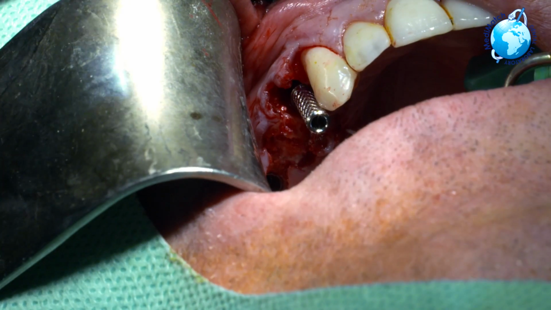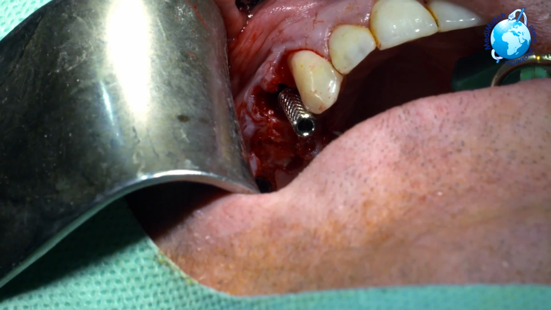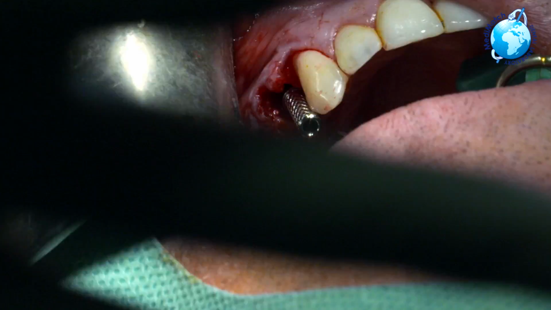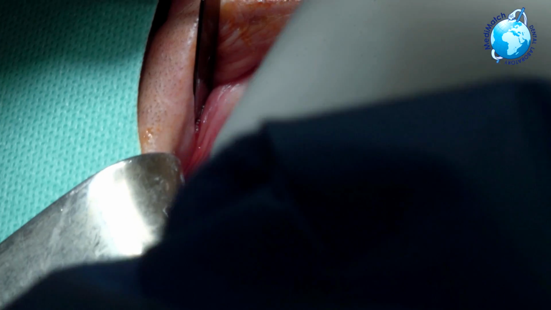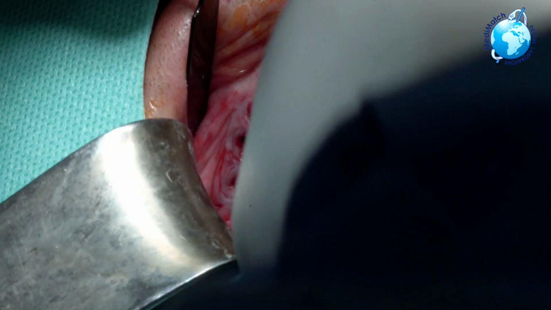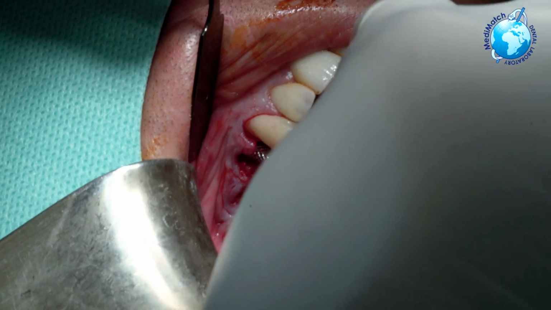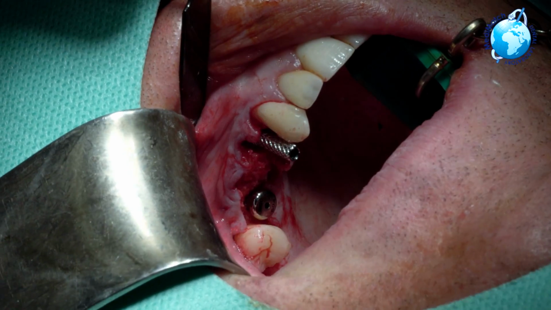It's smaller. The beauty of this connection is that you can hold a healing cap and do this, and it's a Morse taper connection, and it won't drop. So it's pretty secure. It's a very clever invention of this system. There we are, and that's the healing cap on.